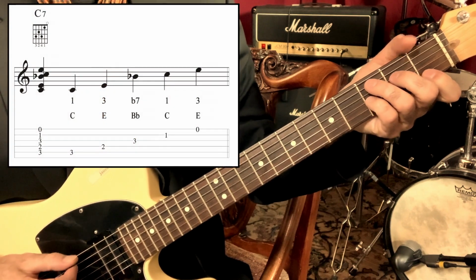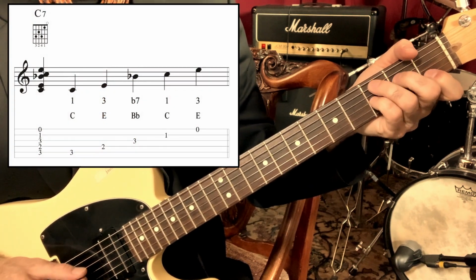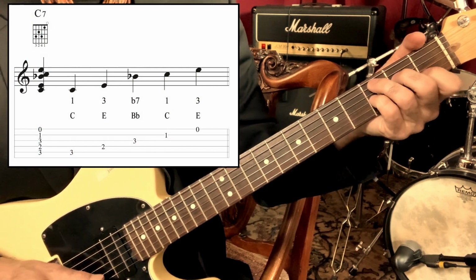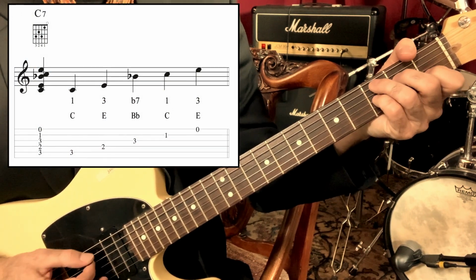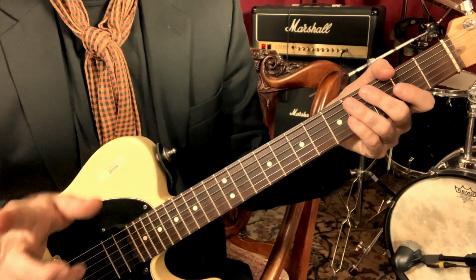This C7 doesn't have a 5. 1, 3, flat 7, 1. If I play the high string, that's 3 again. The 5 is a very easy note to take out of almost any chord.